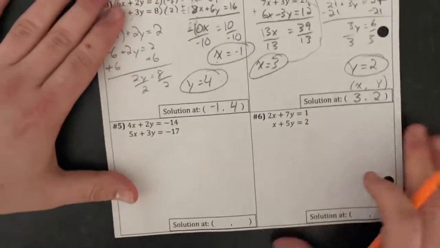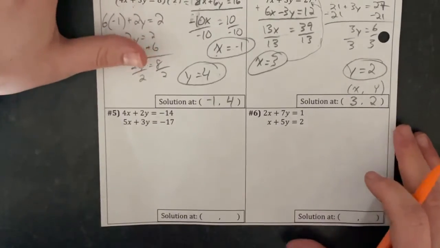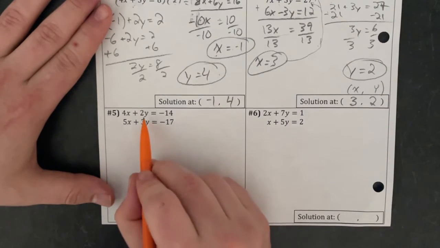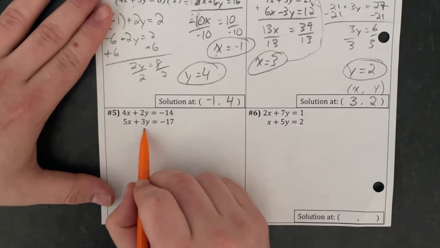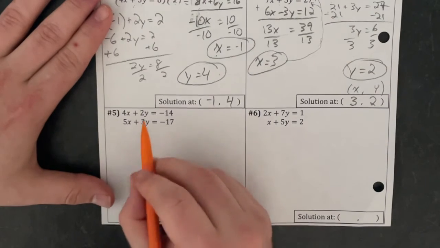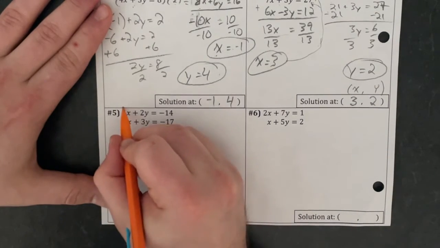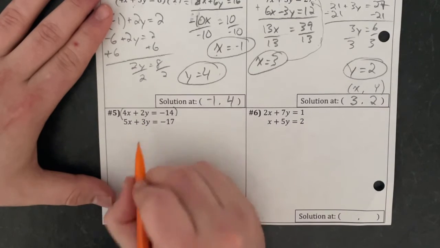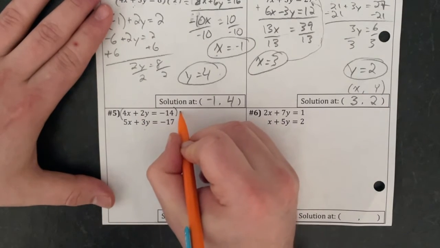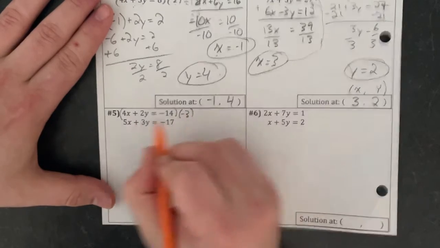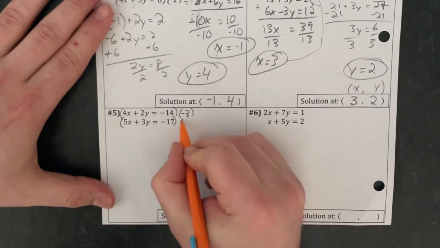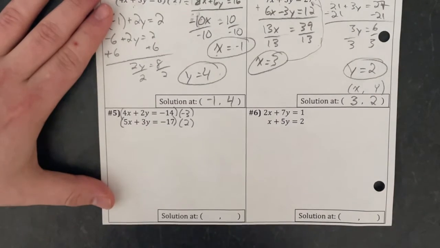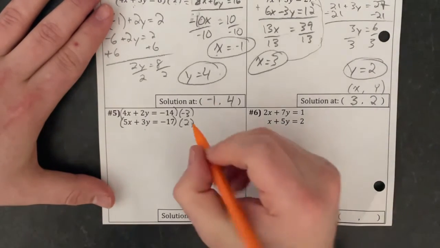And then on these last two, again, real simple. For this second last one, I'm going to multiply this first equation by a negative 3, and I'm going to multiply the second equation by a positive 2. That way the y values will cancel out because they will be opposite of one another.